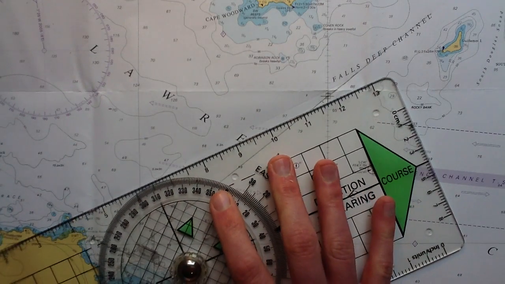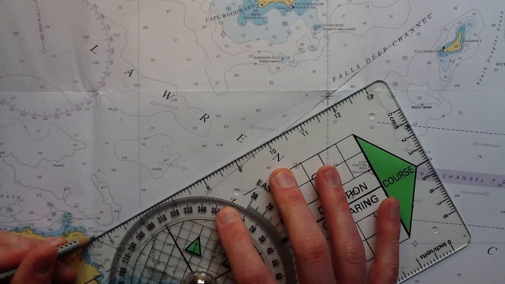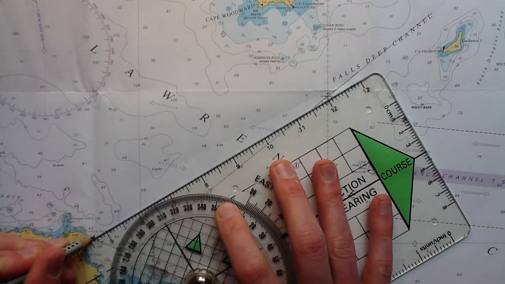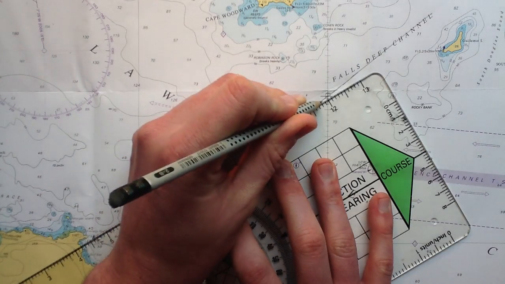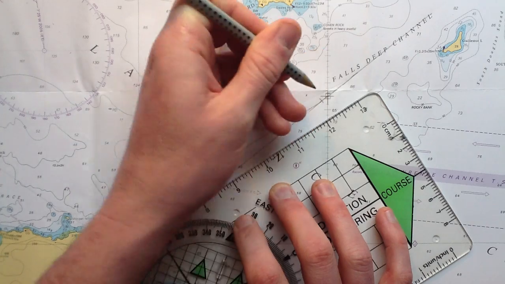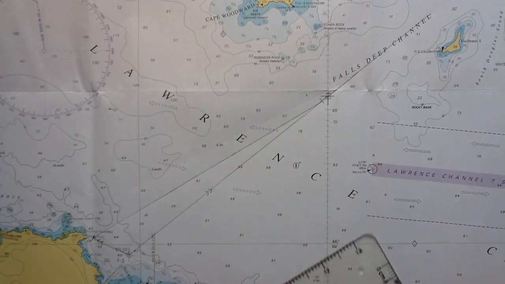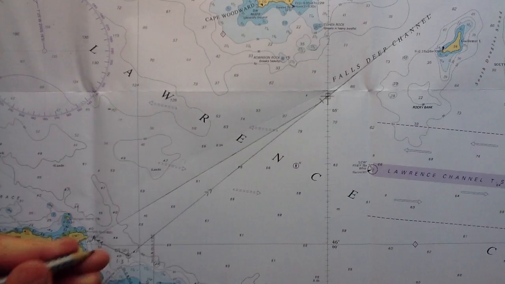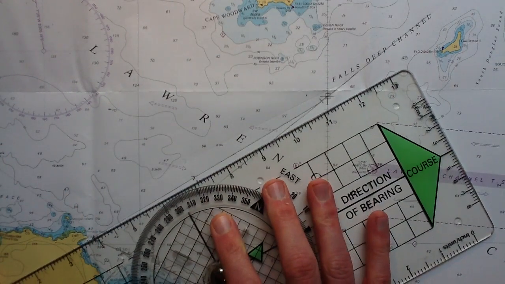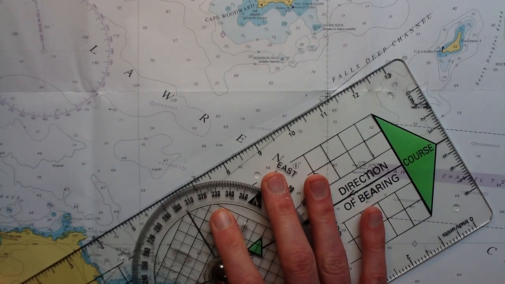although it's very close. We then simply join the end of the tidal vector to the point where it's just crossed. We don't join it, as we've said before, to our destination. That would give us the incorrect answer. In the same way as before, marking it with a single arrow, we can now measure this line as our course to steer.